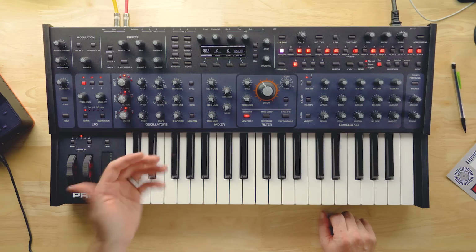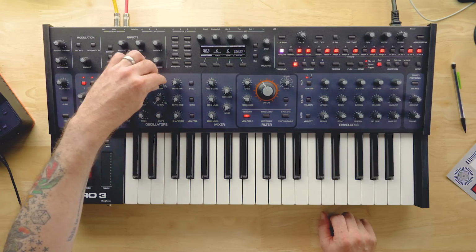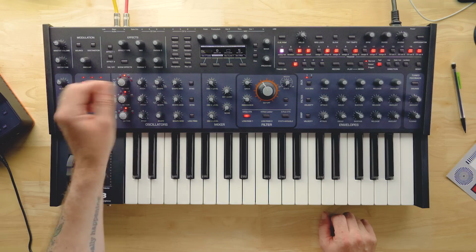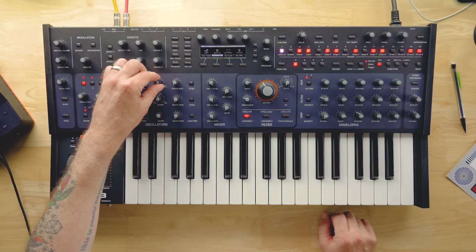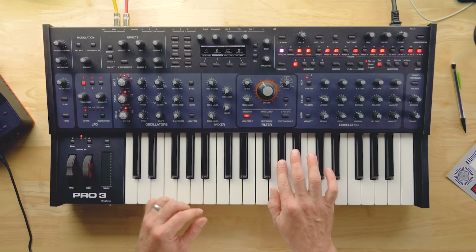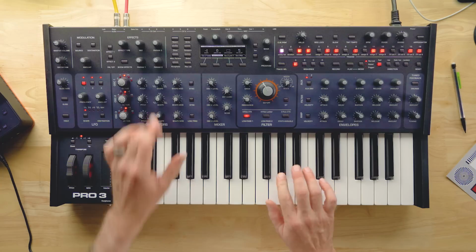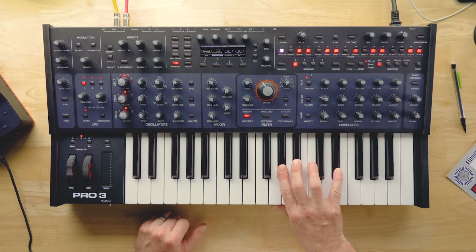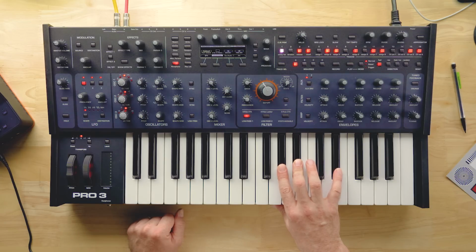Now, this is a good candidate. We're all in saw mode over here. Let's all be in saw mode. So saw, saw, saw, everybody. And now let's go to paraphonic mode. So I can play a 3-note chord.